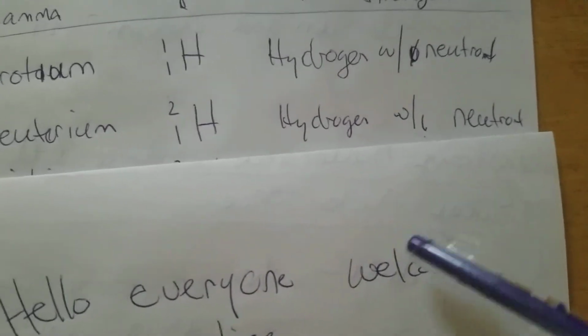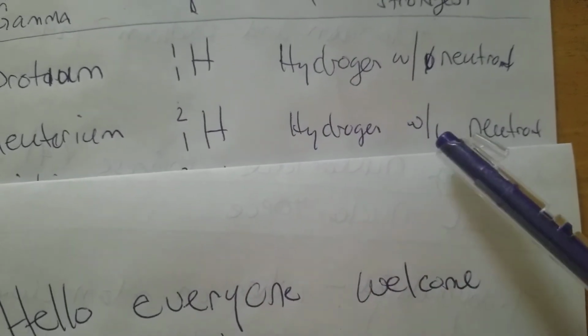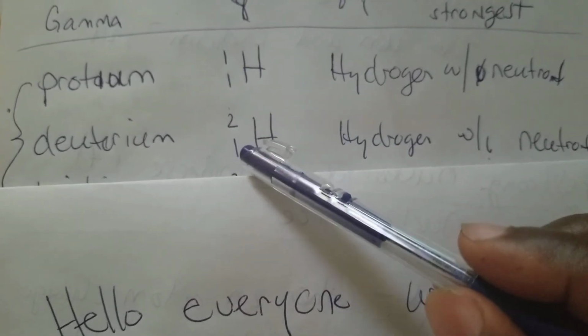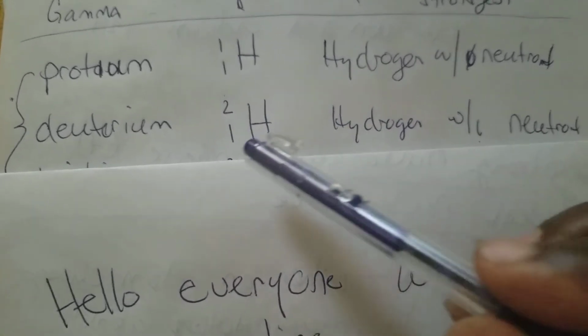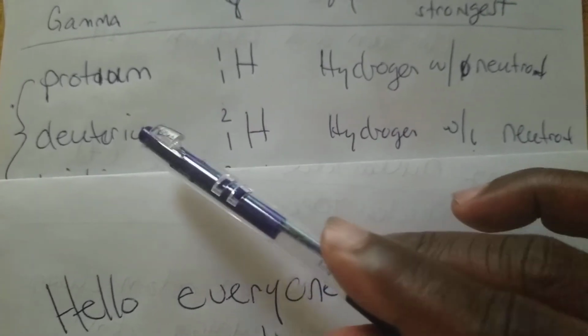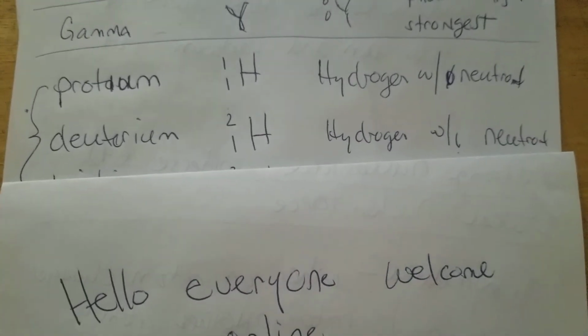is hydrogen with 1 neutron. So we have the proton from the hydrogen and the 1 neutron. 1 plus 1 equals 2. Deuterium, "deu" is 2 in Latin, I guess.